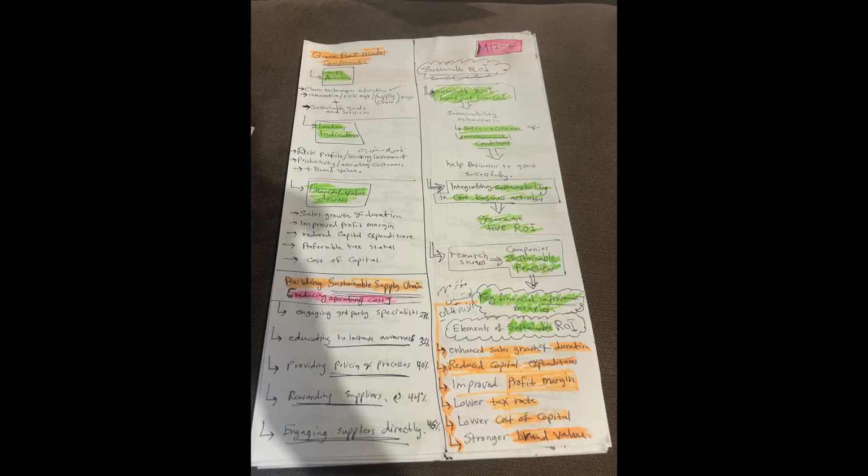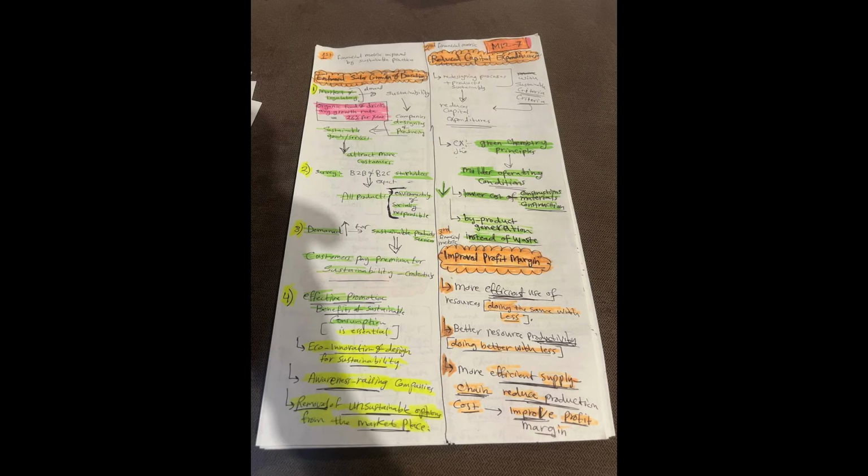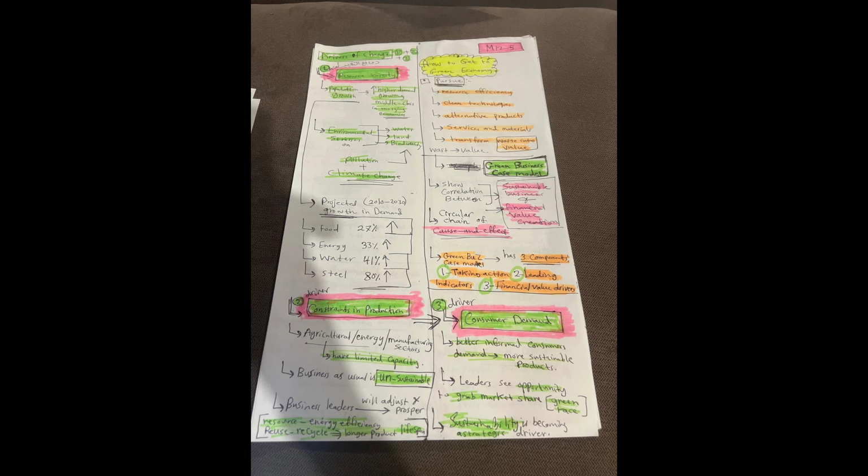Social net benefits are maximized when social marginal benefits equal social marginal costs. That's the intersection point on the graph. Pareto optimal: an allocation where you can't make anyone better off without making someone else worse off. A theoretical benchmark for efficiency.